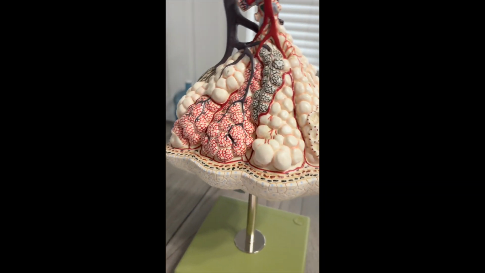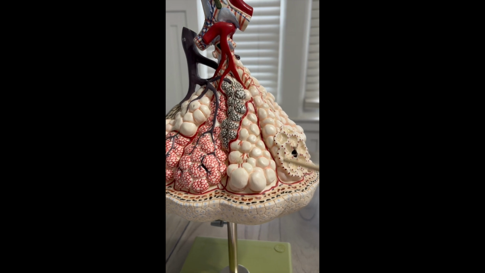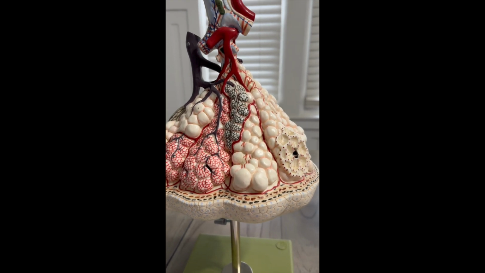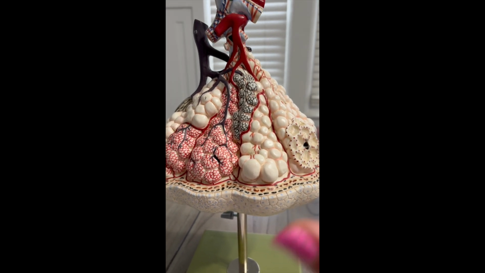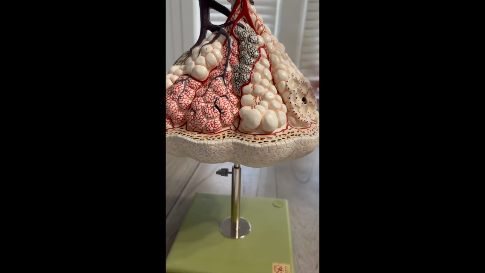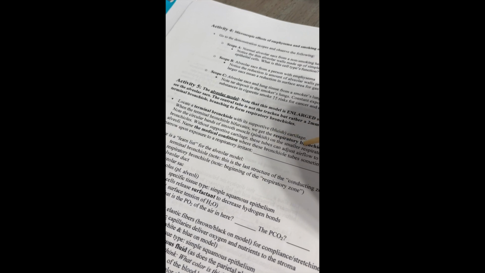So this model is also known as the microscopic lung model because it has been enlarged so you can see the individual alveolar sacs. Otherwise, you would not be able to see them this clearly and in this much detail with your naked eye, because these are microscopic structures. So the first part of the activity says to locate a terminal bronchiole with its supportive bluish cartilage.